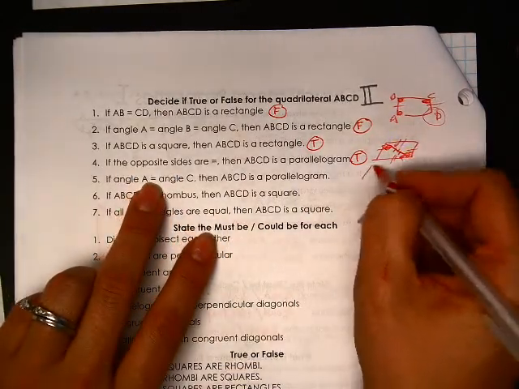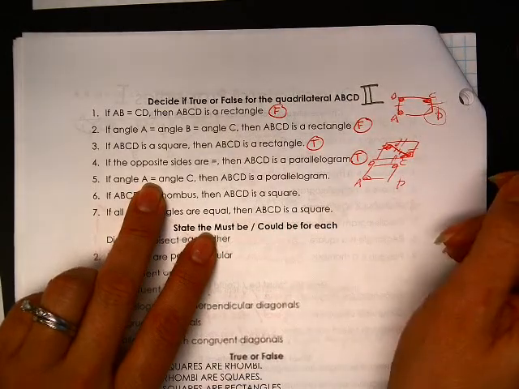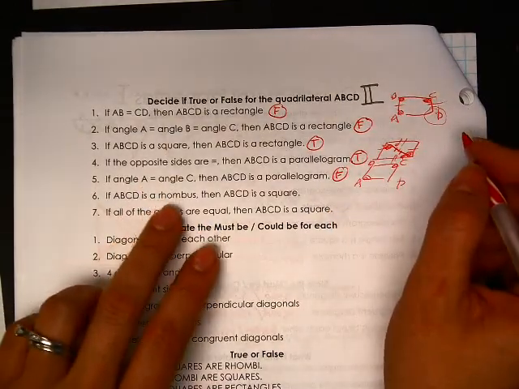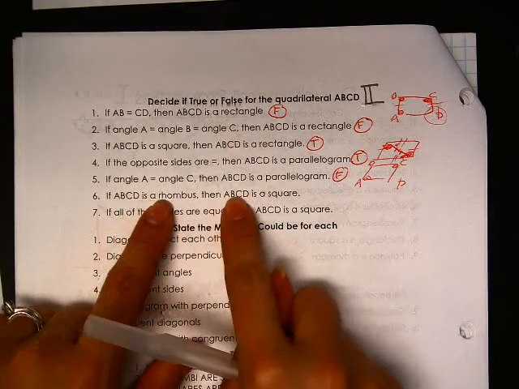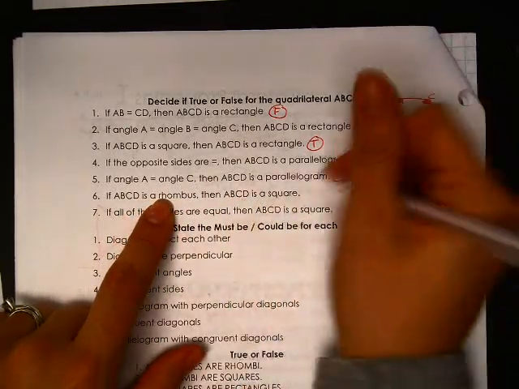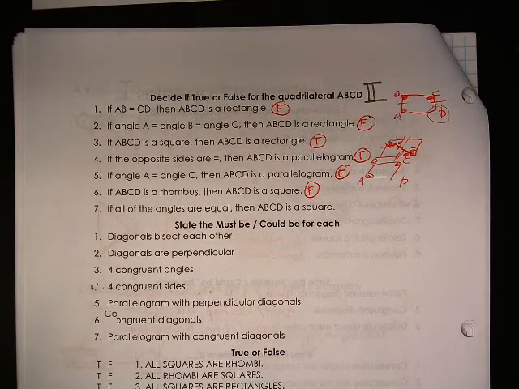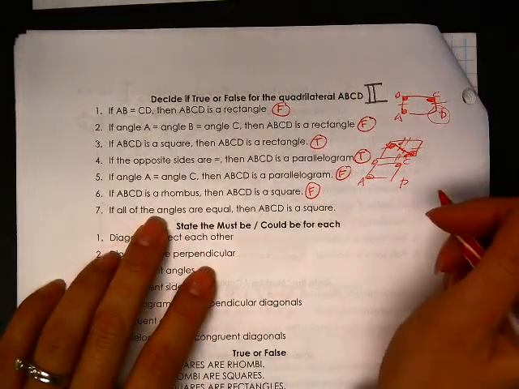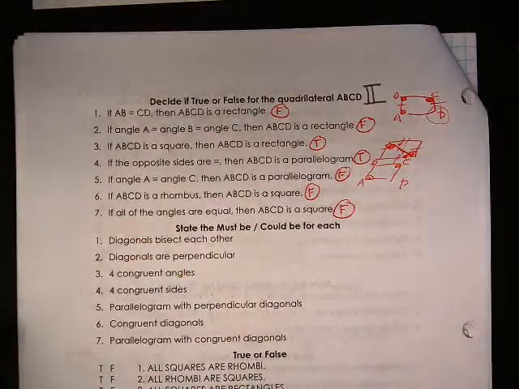All right, for this one, A, B, C, D, I am saying that this and this are equal to each other, which doesn't really tell us much, so we'd have to know more. Here, if a shape has all equal sides, then it has all equal sides and all equal angles. False. You can have, obviously, all equal sides with no equal angles. Alright, last one. If all the angles are equal, then it is a rectangle, not a square. So that would be false.